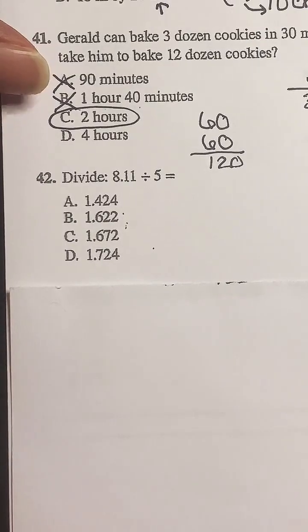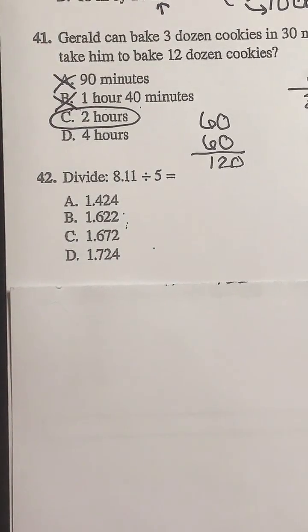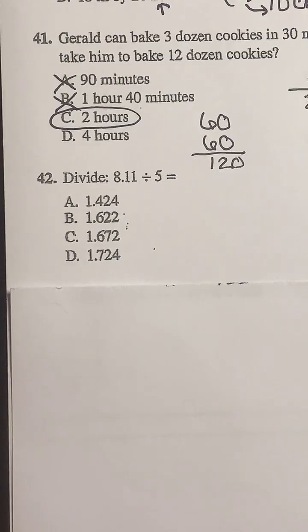All right, so now let's divide. 8 and 11 hundredths divided by 5. Which is my answer? 1.424, 1.622, 1.672, or 1.724?